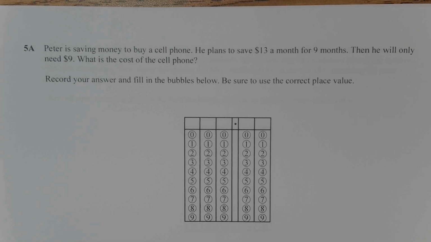Peter is saving money to buy a cell phone. He plans to save $13 a month for 9 months. Then he will only need $9. What is the cost of the cell phone? We're going to record our answer and fill in the bubbles below. We're going to be sure to use the correct place value.